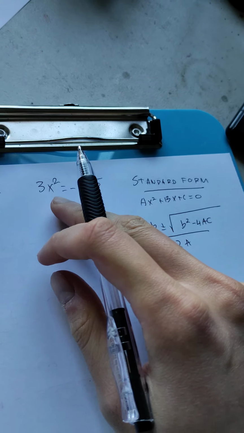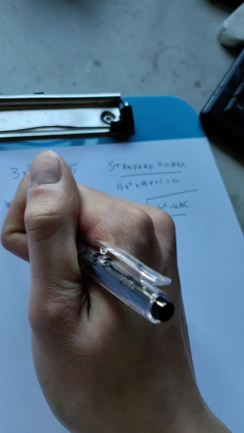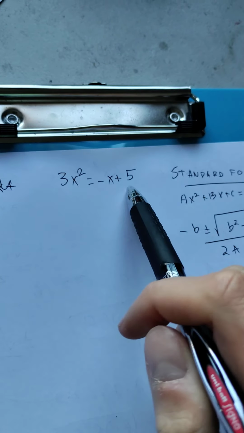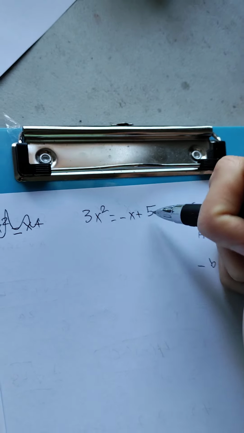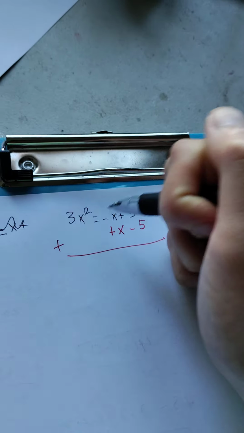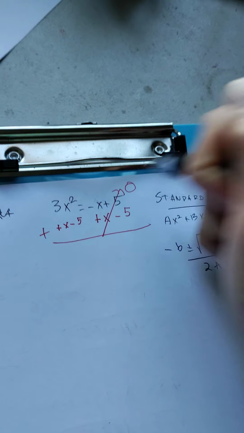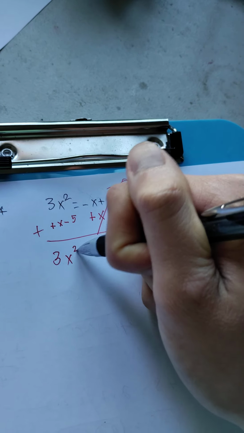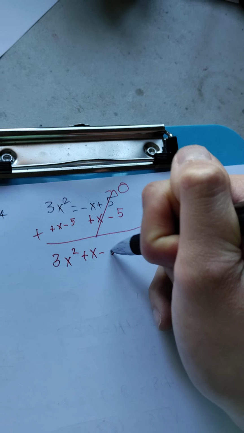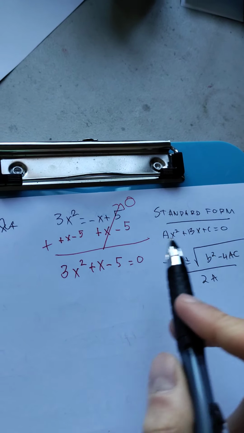From the previous examples, what we do is we basically get this quadratic function into the standard form. What we do is we add x and subtract 5 to get this side equal to 0. So it's going to be plus x minus 5 on this side, plus x minus 5. So then this goes to 0. So it's going to be 3x squared plus x minus 5 equals 0. So now this function is in our standard form.